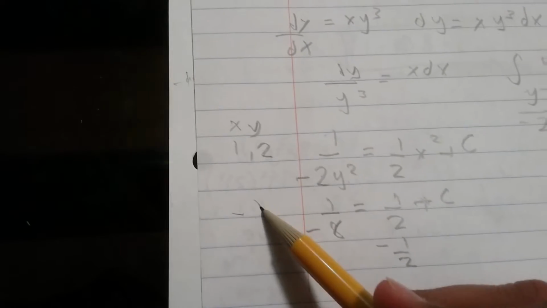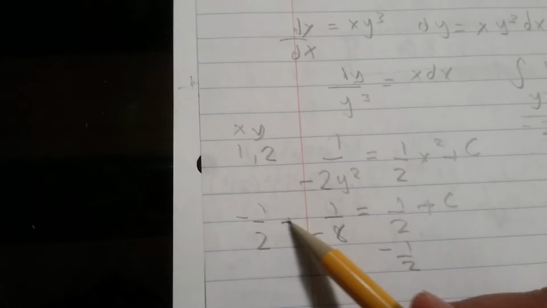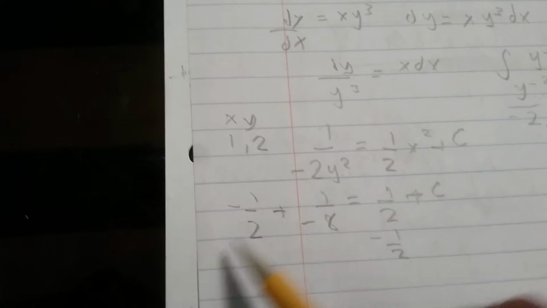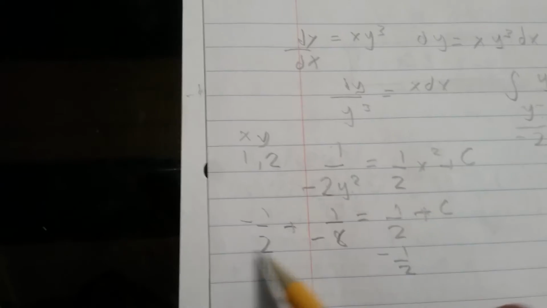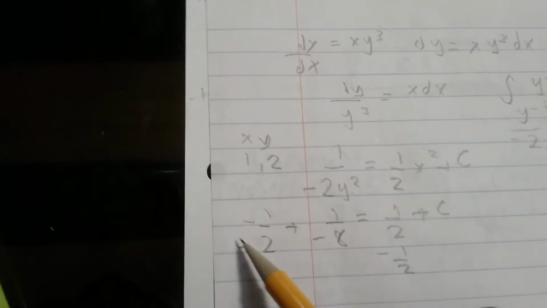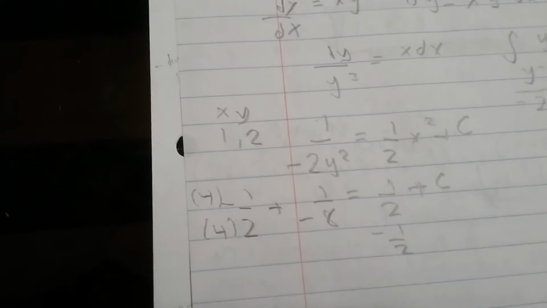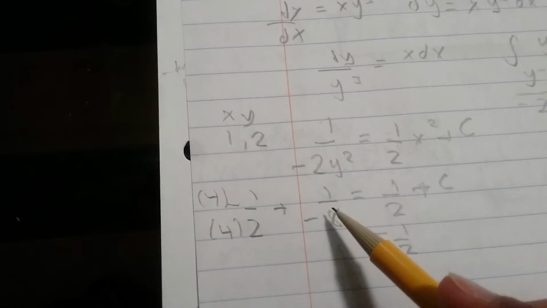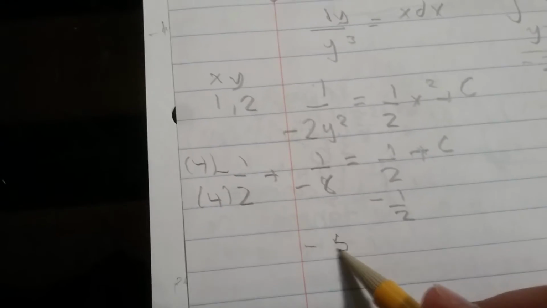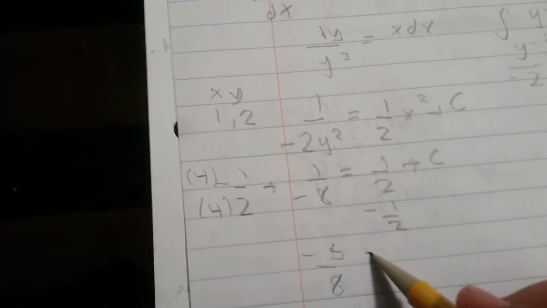So 1/2 plus 1 over 8. We have an 8 at the bottom, and we want to get them the same, so we multiply it times 4. Now we're going to have negative 4 plus negative 1, which gives us negative 5 over 8. So this is our c.